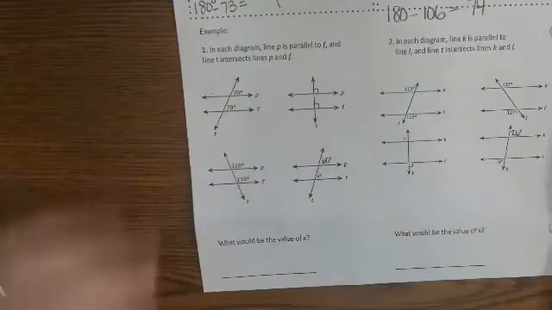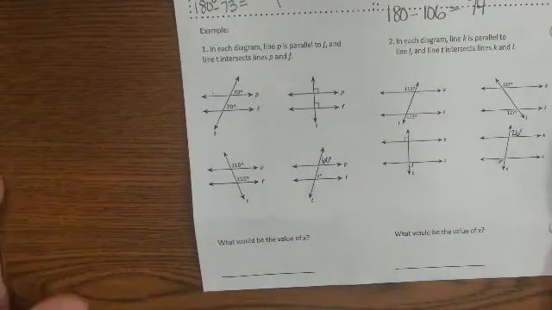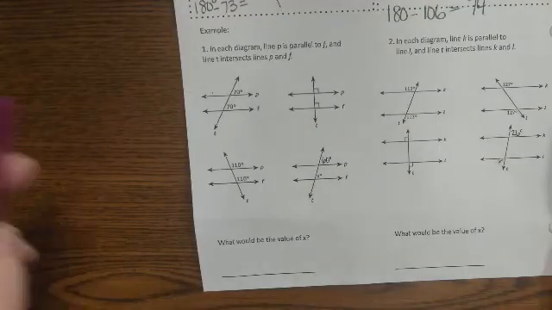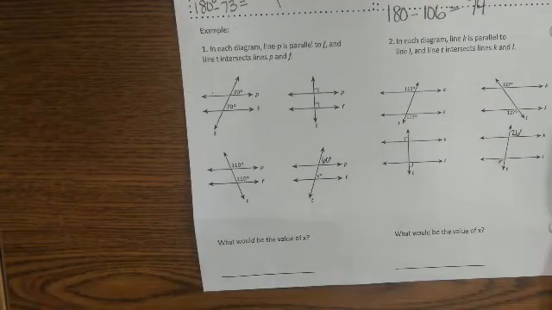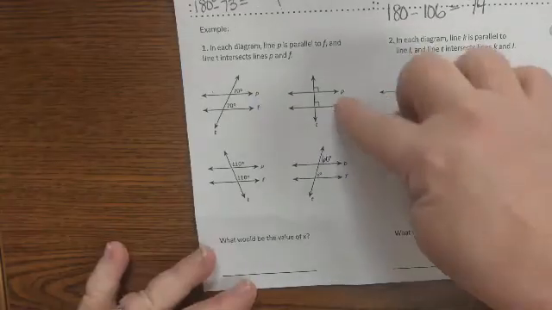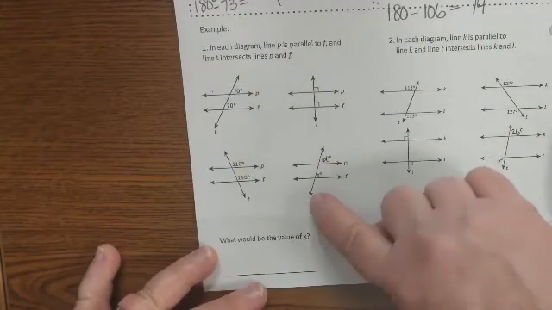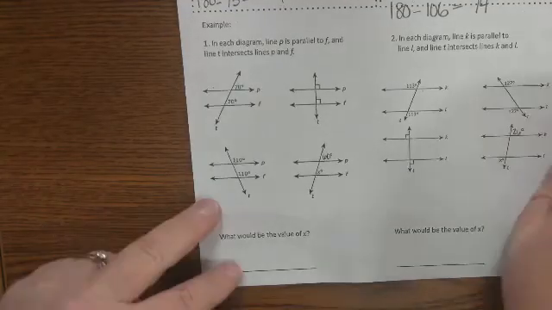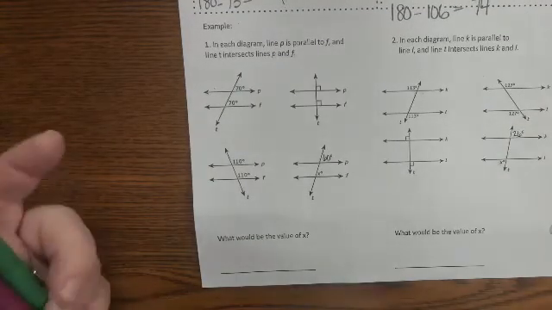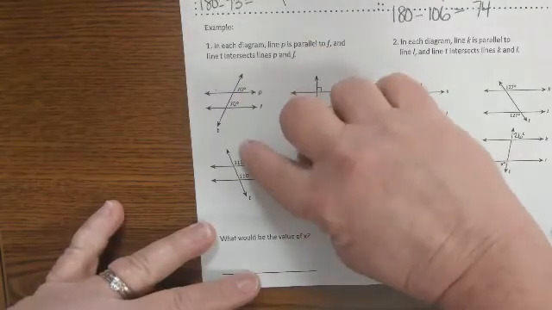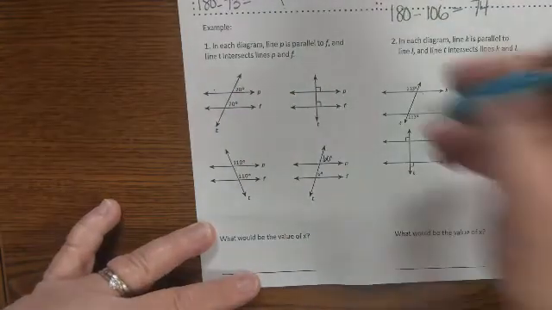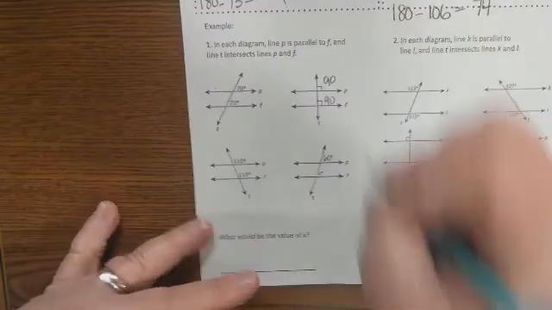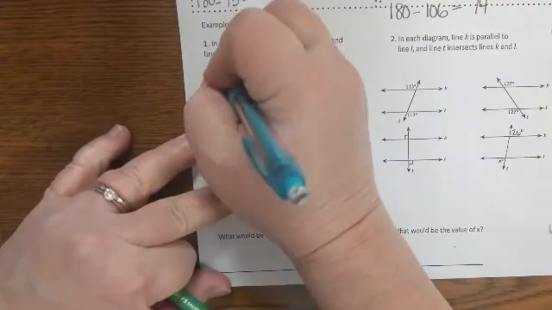So here's what your test questions look like. In each diagram, line P is parallel to F, and line T intersects line P and F. Okay? So, oh my goodness, line P and F, and we've got line T intersecting. It's transecting it. They want to know what would be the value of X. This is similar to what a test question would be like. Okay? And the way they have these set up, they have 70, 70, 110, 110. What is this? 90 and 90. Those are actually corresponding angles.